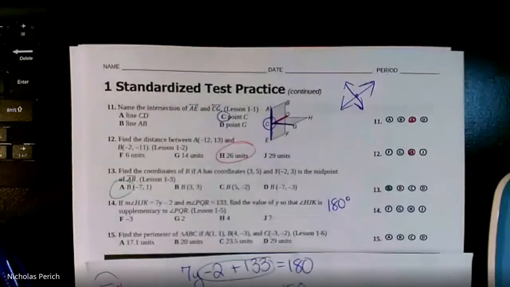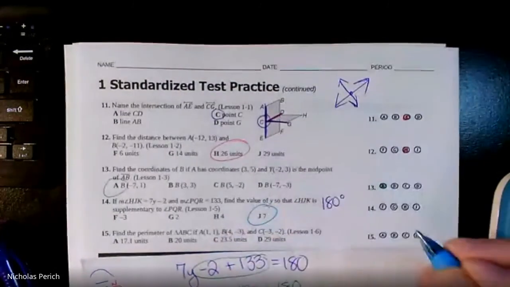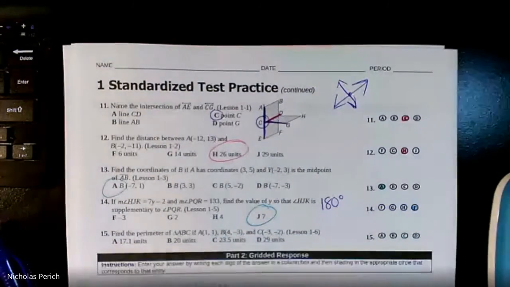What was I supposed to do? Find y? No, wait. Find the value of y. Yeah, so that's all I had to do. So I'm done. All right.